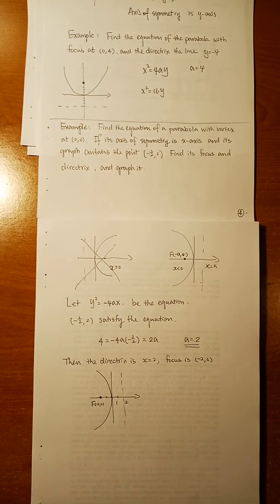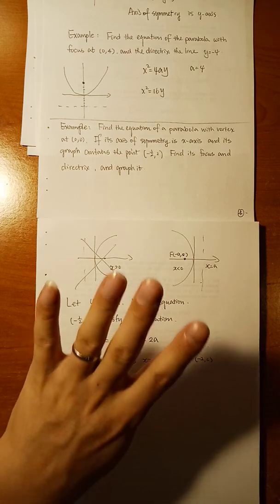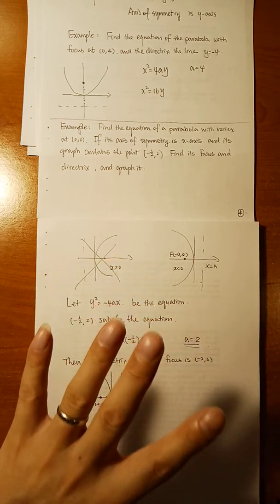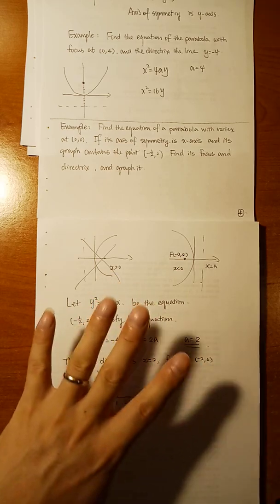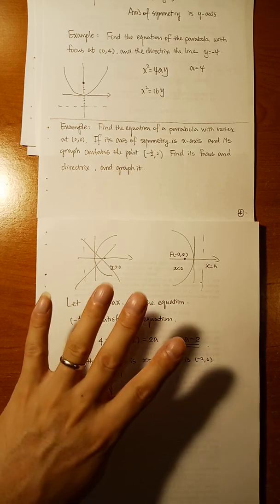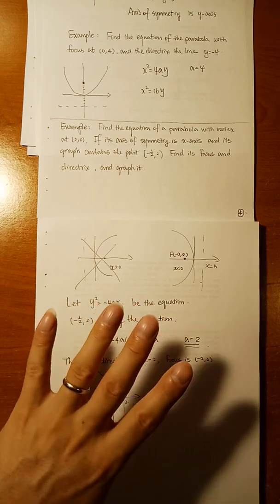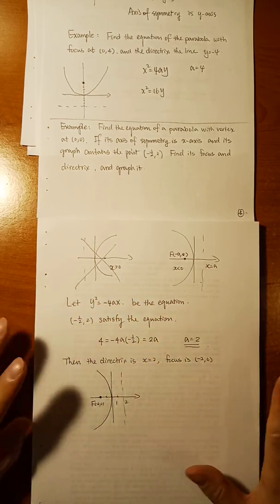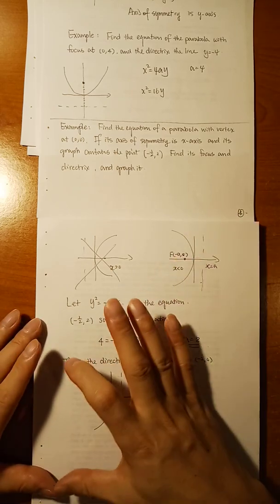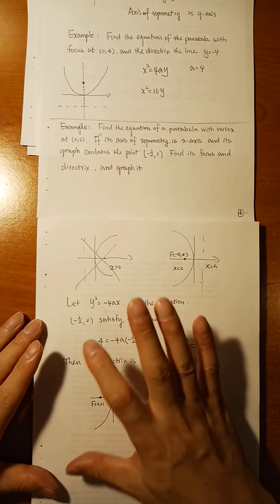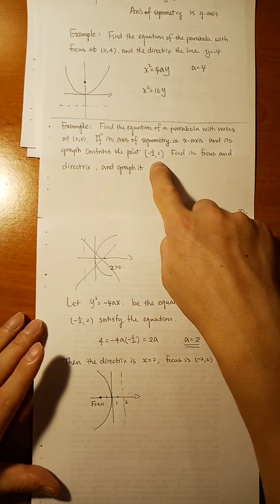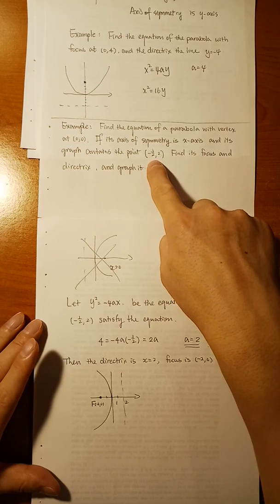Okay, so again, we have 4 standard positions for the parabolas. 4 standard positions have 4 standard equations. They are very close to each other. Make sure you understand and distinguish them. And also, you should be able to determine the equation from some subtle conditions. For example, for this one, we know x can be negative.